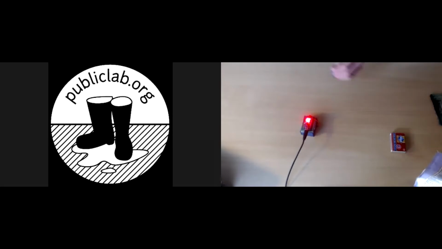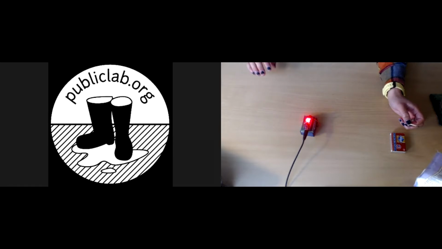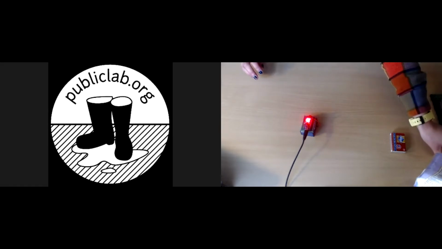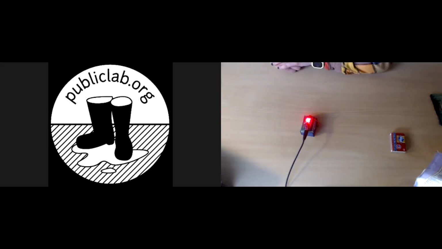The LED colors are green, yellow, and red, indicating the relative air quality or relative particulate matter concentrations. So green being low, yellow being medium, and red being relatively high. So this is like an instant visual of the relative air quality that you get from the light.